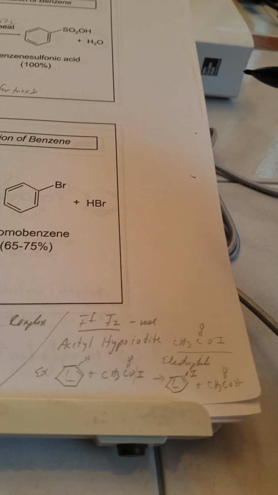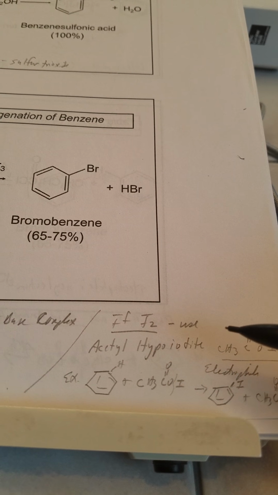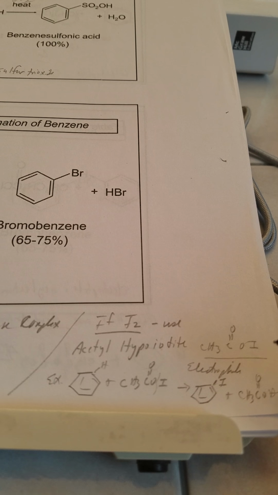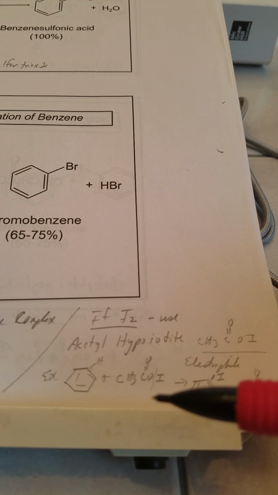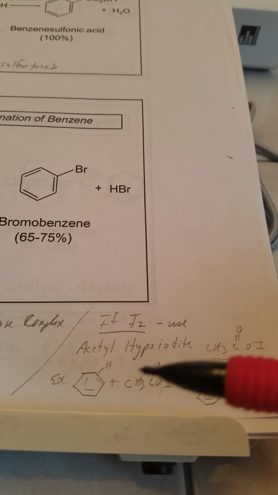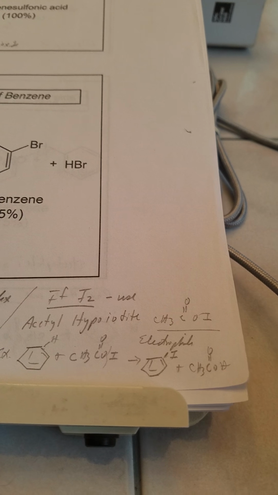Should you want to attach iodine instead, we can use acetyl hypoiodite, which is this molecule, CH3C-O-OI. And basically, you'll break the iodine off, it'll substitute on for the hydrogen, and this ion that remains will pick up the hydrogen and become a carboxylic acid.